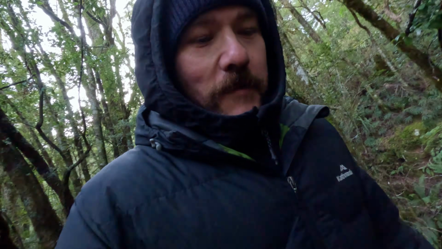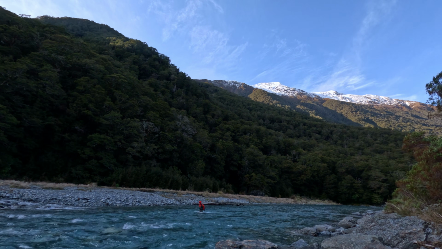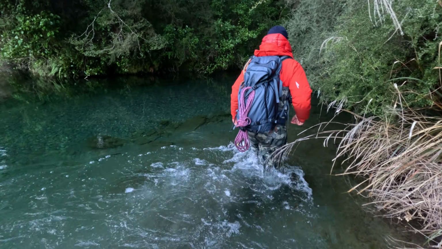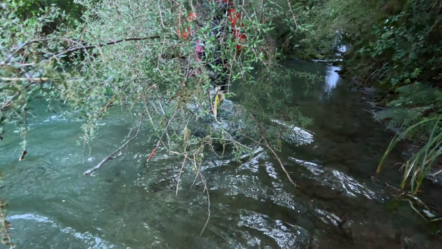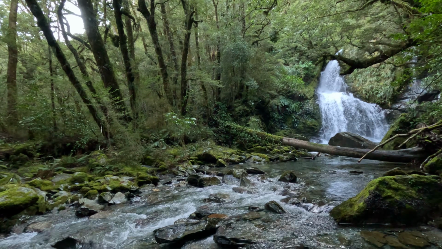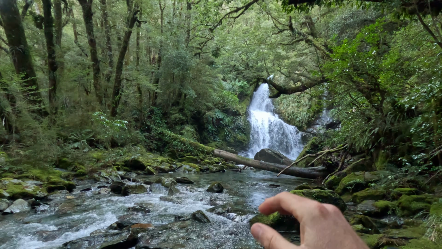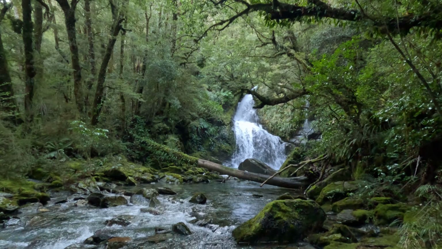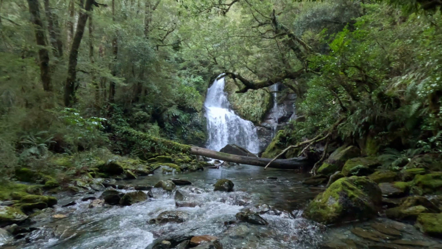Another day, another waterfall. Let's go see what we can find here beneath the beautiful mountains. Beautiful cascades running through the foreground here. The fall, look at that tree. So there's quite a few elements that we can work with. Absolutely beautiful. It's all in the little details.